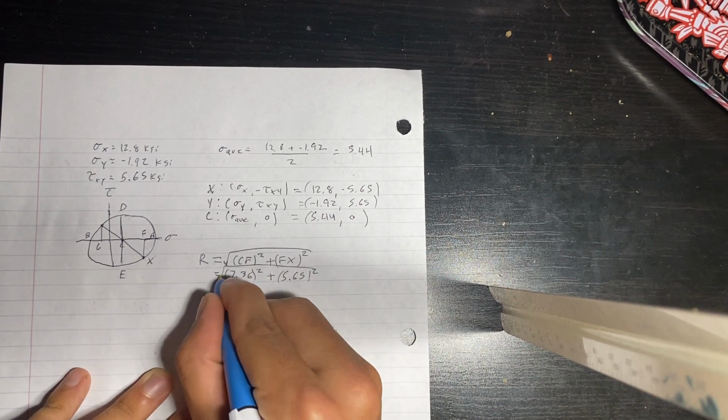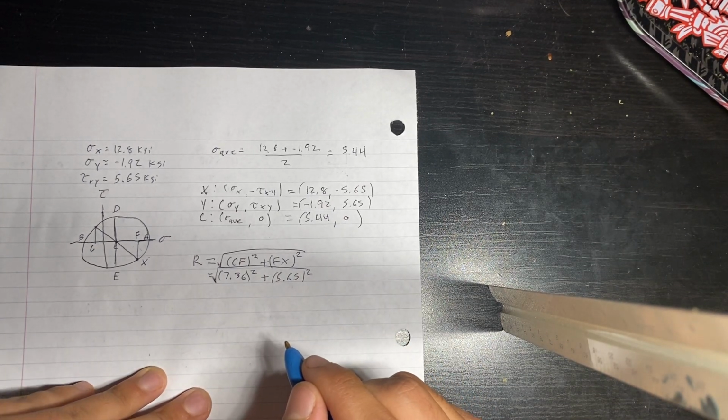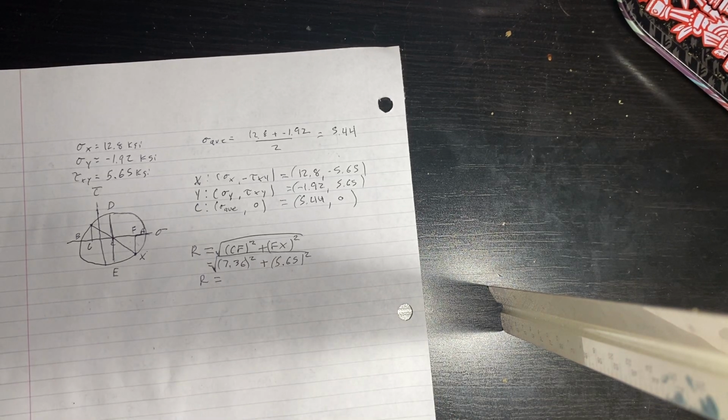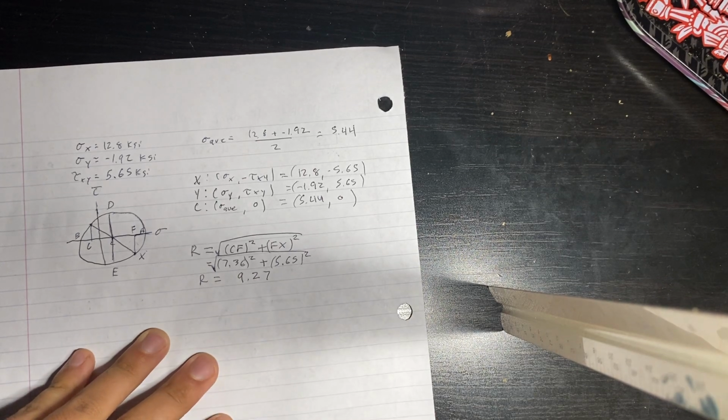Square root of it all. All right. So our R value is going to be 9.27.